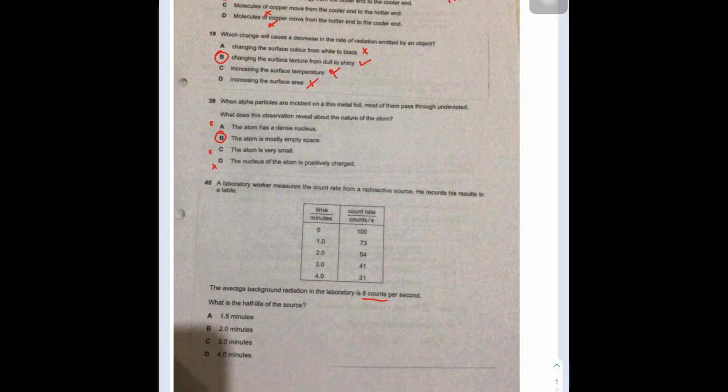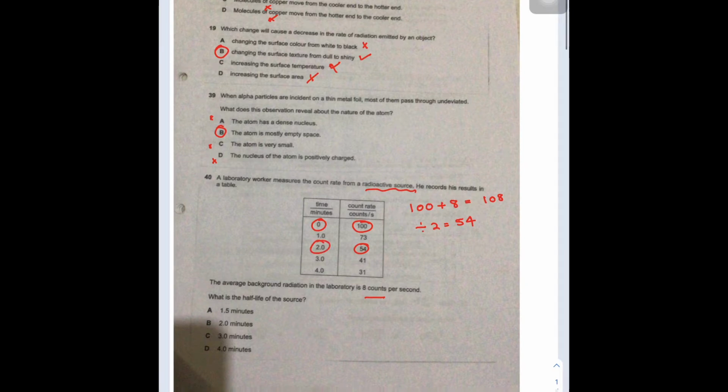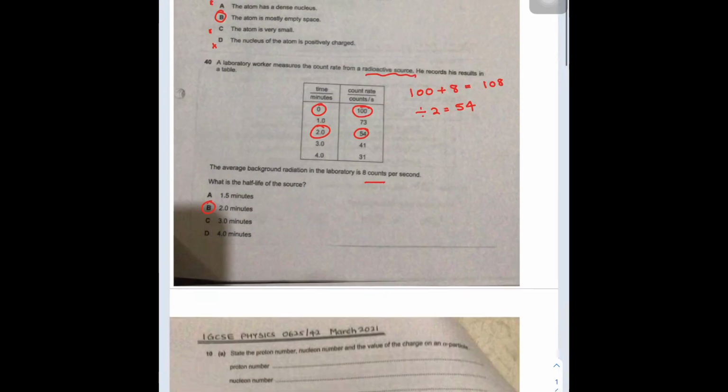Alright. The background radiation is 8 counts per second. The worker has measured the count rate from the radioactive source, which at 0 minutes is 100. 100 from the source plus 8 of the background radiation, it's 108. For half-life, we divide 108 by 2. So that becomes 54. So my answer is 54 at 2 minutes. Fine, 2 minutes. Let's try the next one.